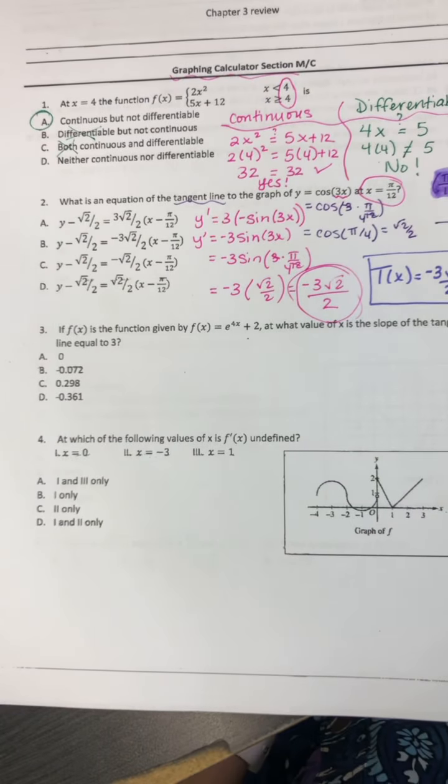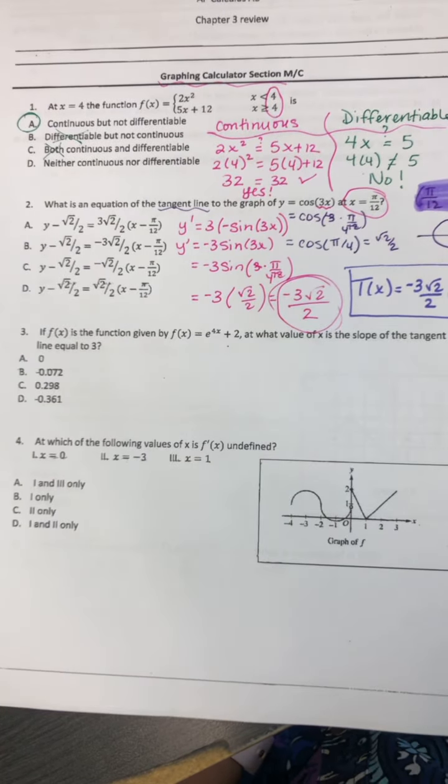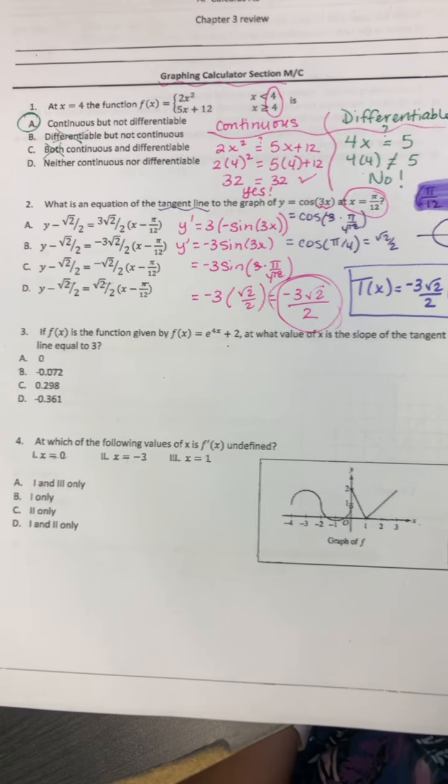Number 3, if f of x is the function given by f of x equals e to the 4x plus 2, at what value of x is the slope of the tangent line equal to 3? Okay, so there's 2 ways that we could go. We could do this by hand or we could do it in the calculator.